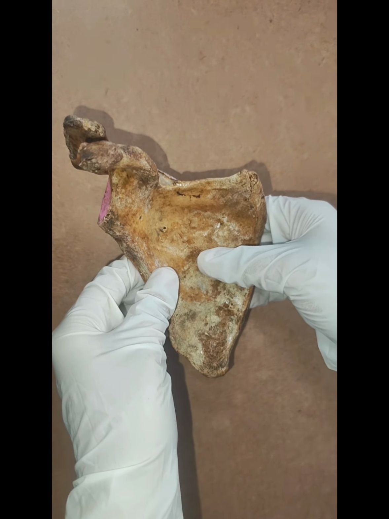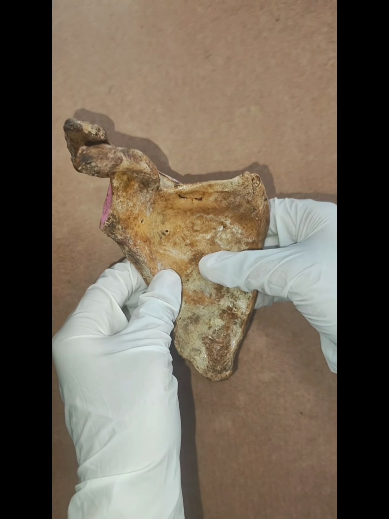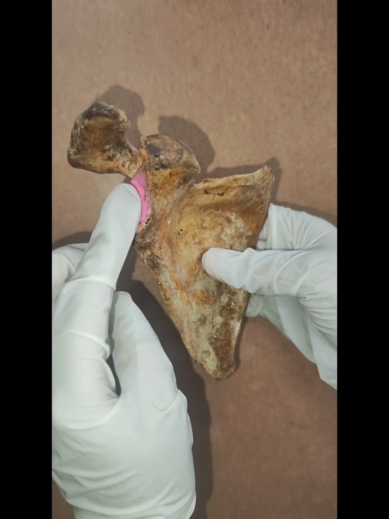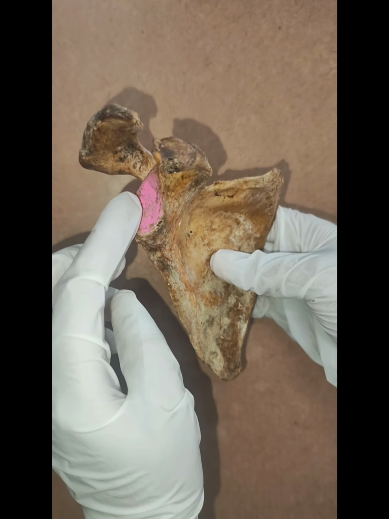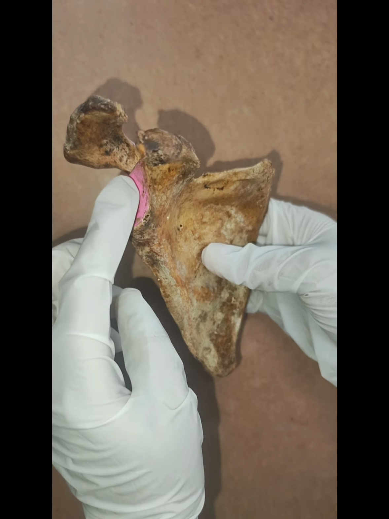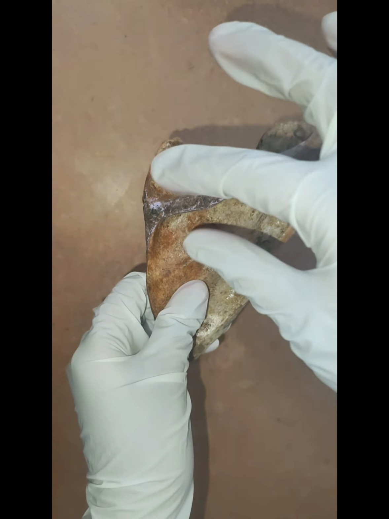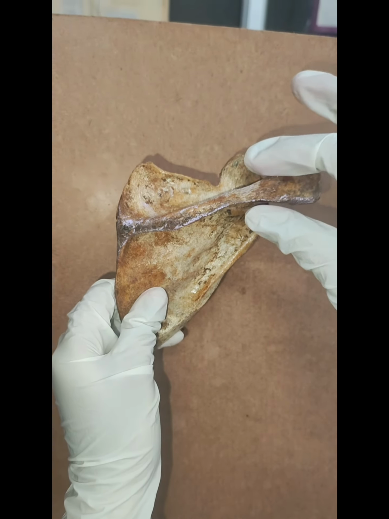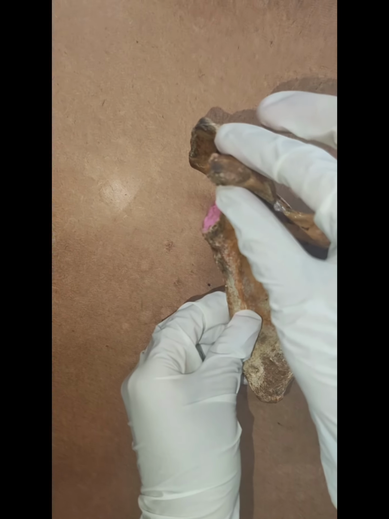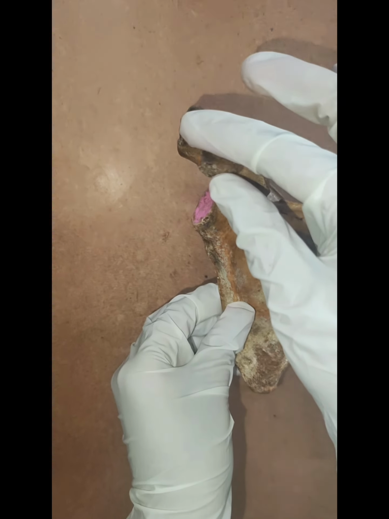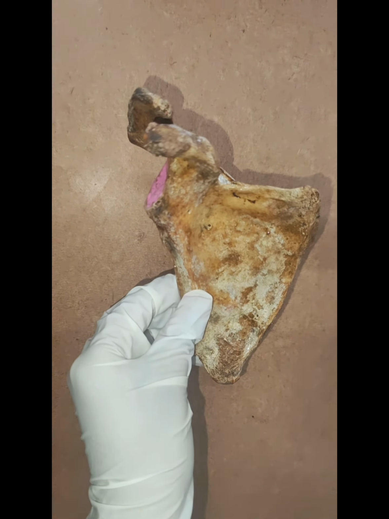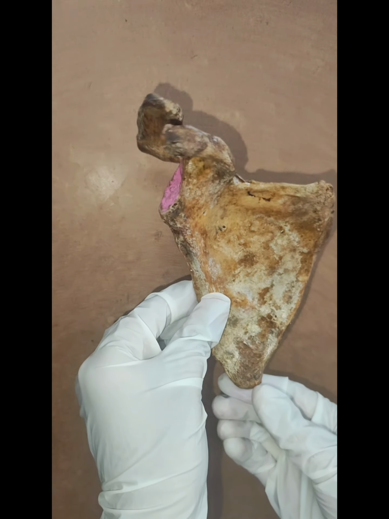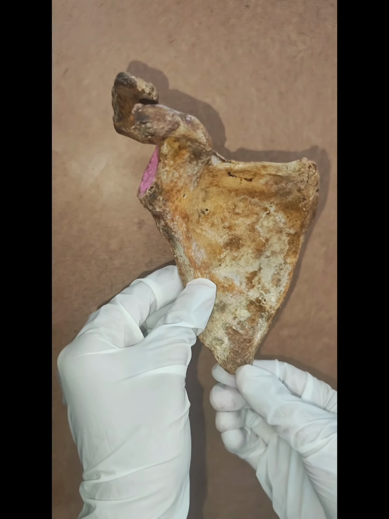Anatomical position of the scapula. The scapula should be held in such a way that the glenoid cavity is placed forwards, laterally and slightly upwards. The dorsal surface bearing the spine should be faced backwards. Coracoid process should be pointed forwards and slightly laterally. The acute inferior angle should be faced inferiorly.